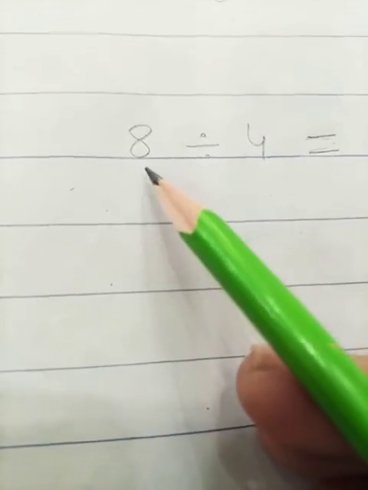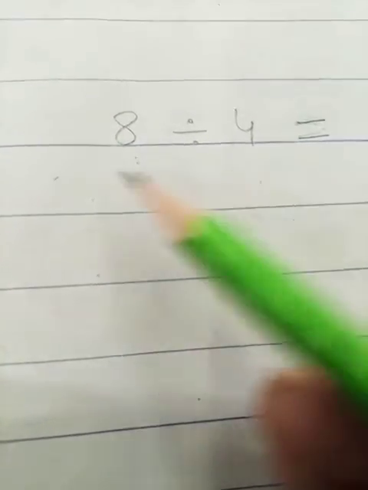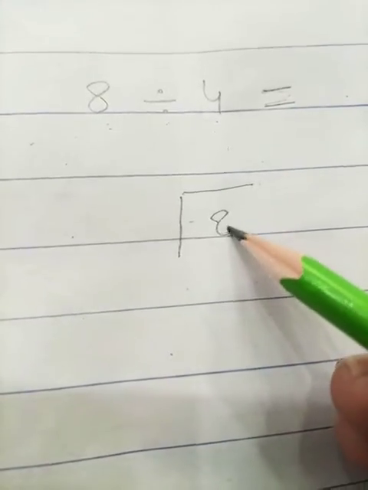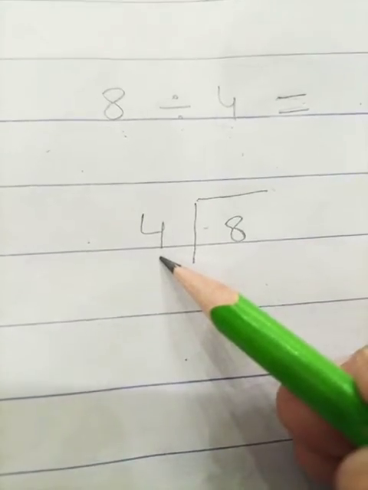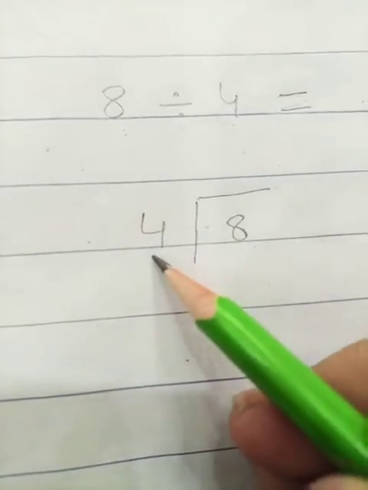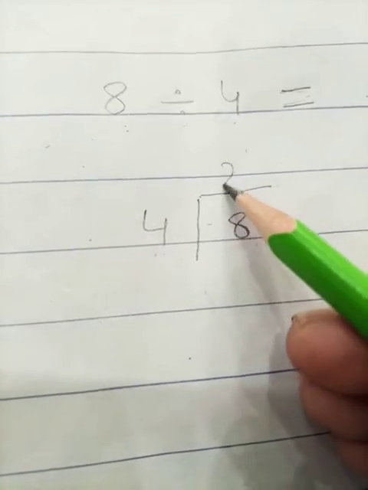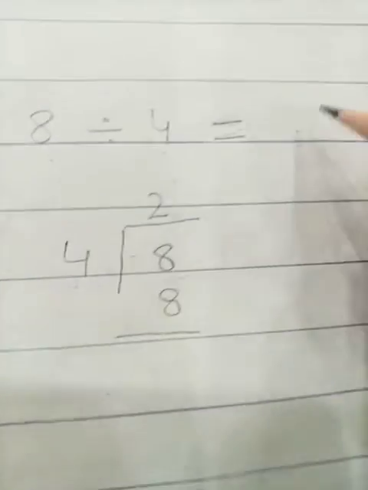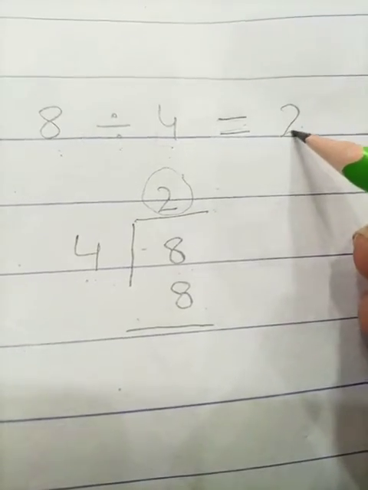So students, we are going to divide our 8 by the number 4, 8 divided by 4, to get our answer. So here I am dividing my 8 by the number 4. Let's read our table to get this number. 4 ones are 4, 4 twos are 8. We got our answer, 2. 4 twos are 8. So here is our answer, and I am going to write my answer here.